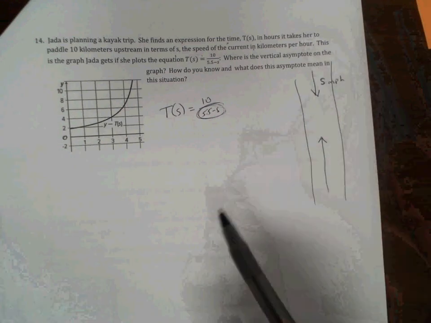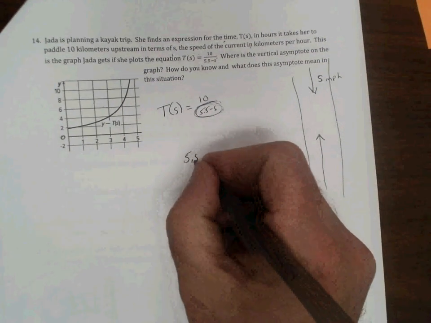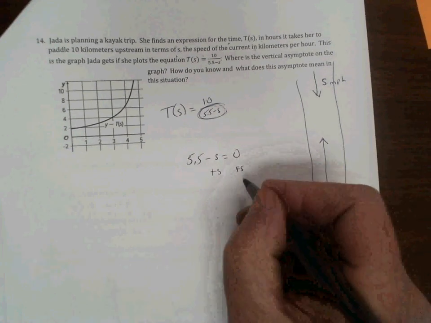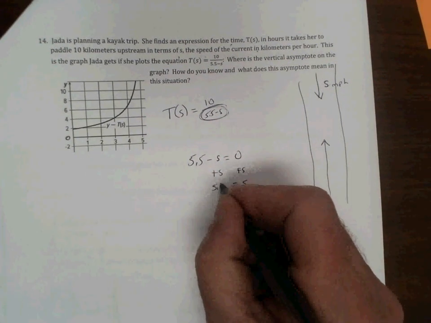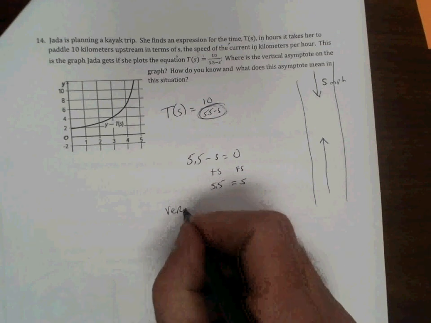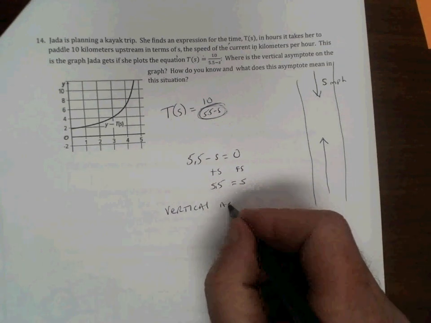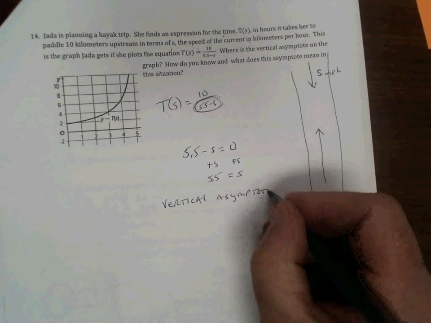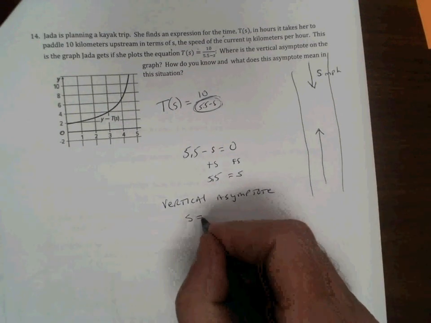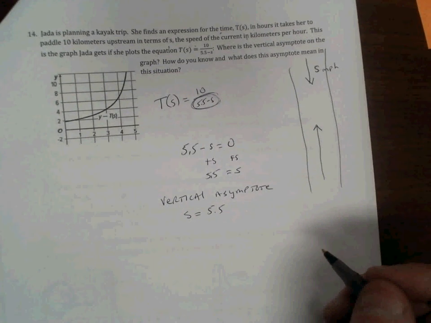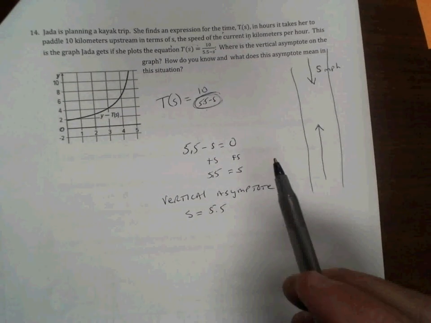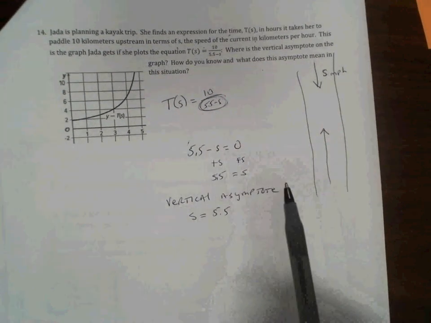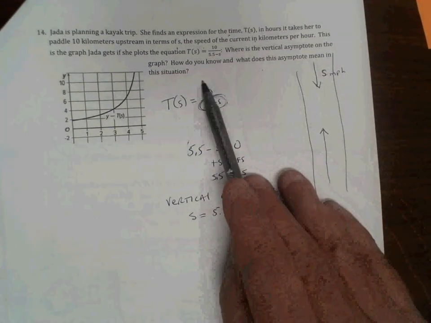And so when it says, where's the vertical asymptote? The vertical asymptote is what makes the denominator 0. So you set it equal to 0 and solve. So the vertical asymptote is S equals 5.5. What's 5.5 minus S? That's 5.5 minus S, yes. How do you know? We just showed how we know. We set the denominator equals 0 and solve.